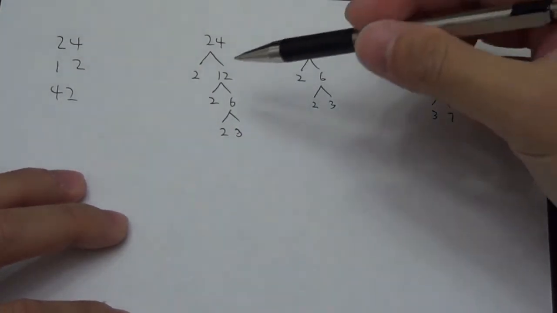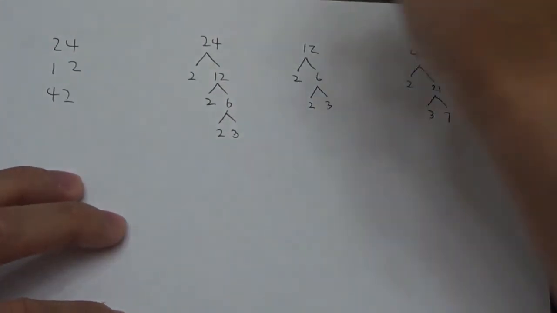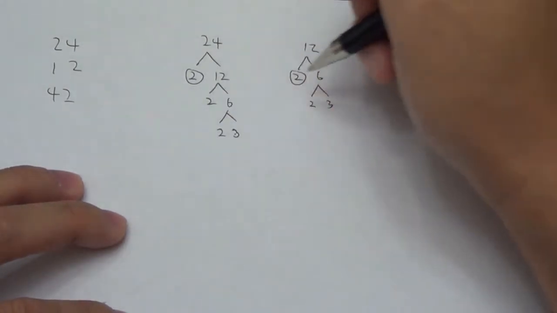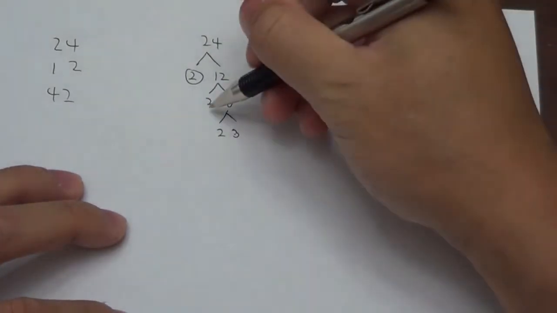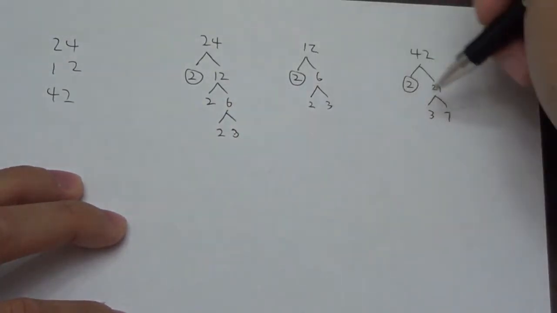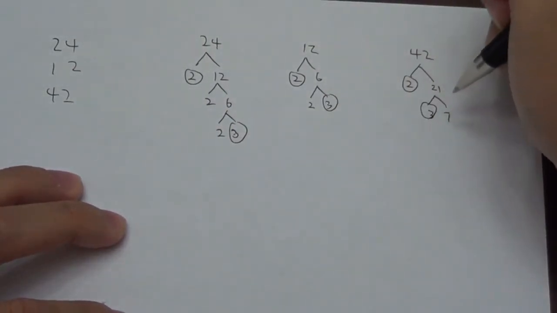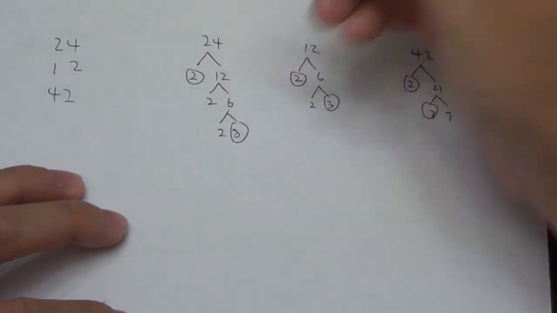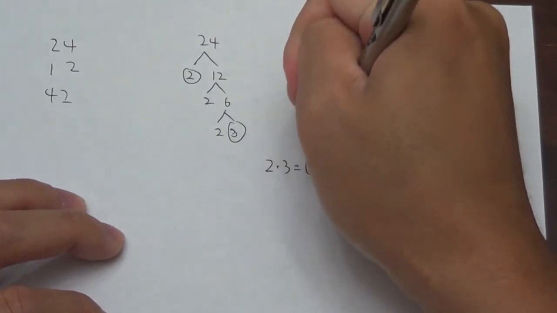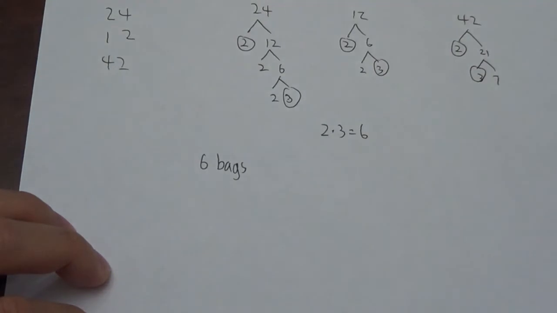Okay, so now I gotta look through all the prime factors and see which ones they have in common. They all have a 2. Do they have another 2? Yes. No. Okay, so don't need to check the rest of the 2's. The only one left is a 3. 3, 3, 3. Okay, and then I can stop here, even though 42 has one more factor because this one's already out. Alright, so 2 and a 3, 2 times 3 is 6. Alright, so 6 bags is the answer.